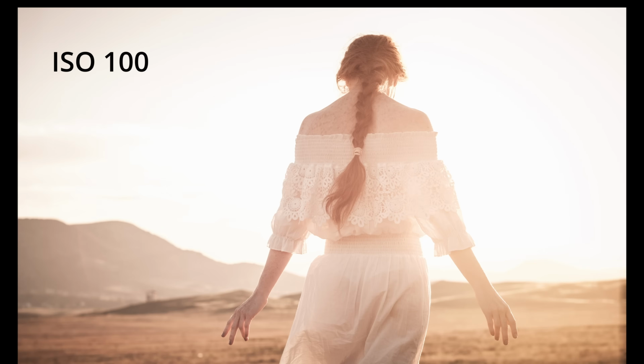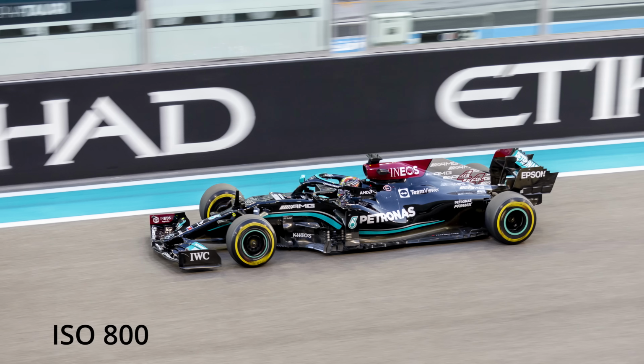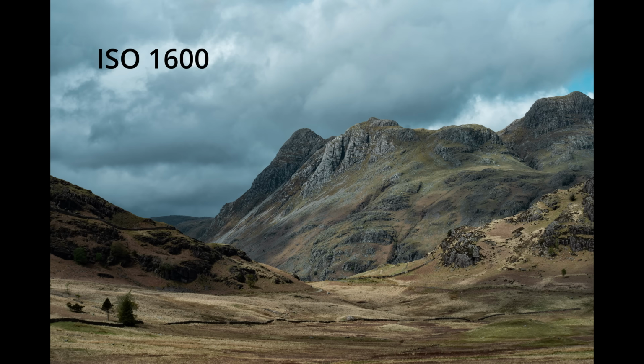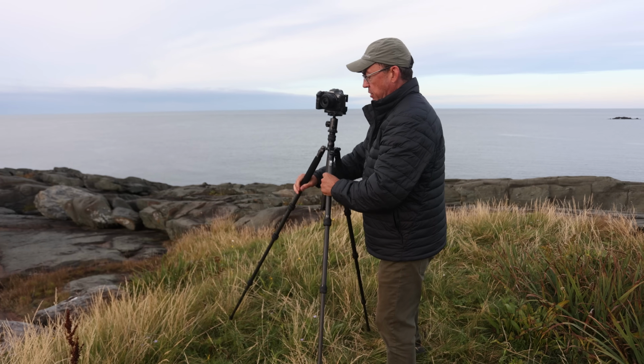So in full bright sun, ISO 100 may often be enough to freeze action and even get a deep depth of field. Really fast action with a little bit less light may need ISO 800. Getting the whole scene in focus on a gloomy day may need ISO 1600. And getting fast action shots in low light or shooting a music concert or maybe the Milky Way may need ISO 6400.